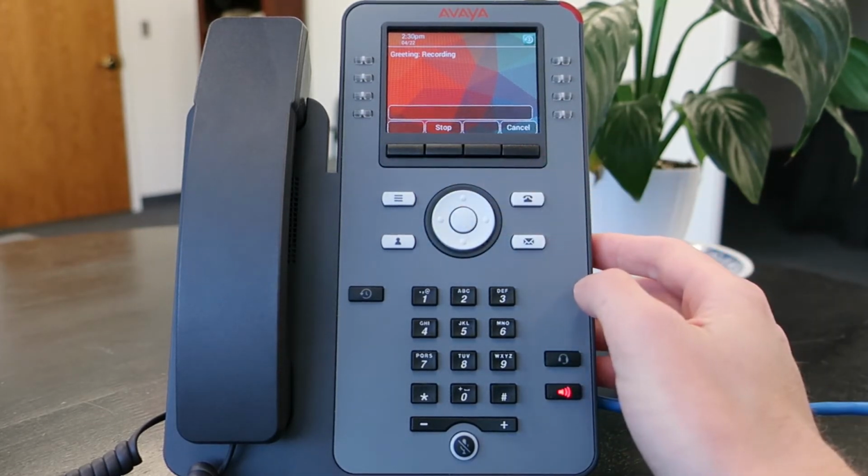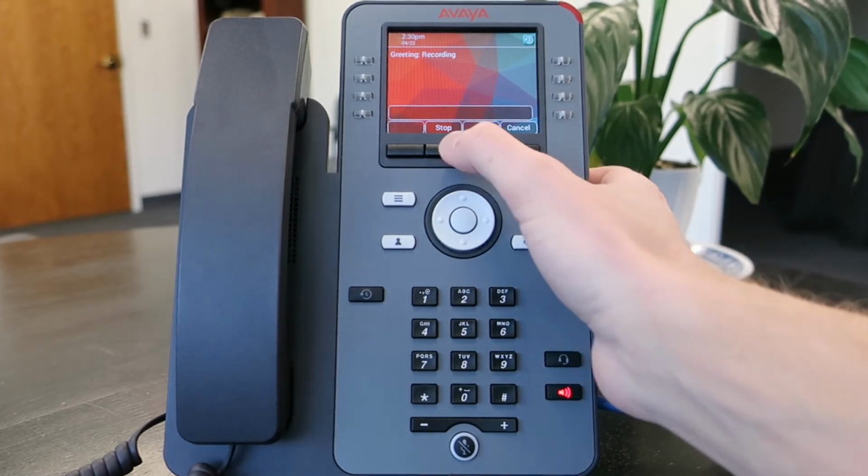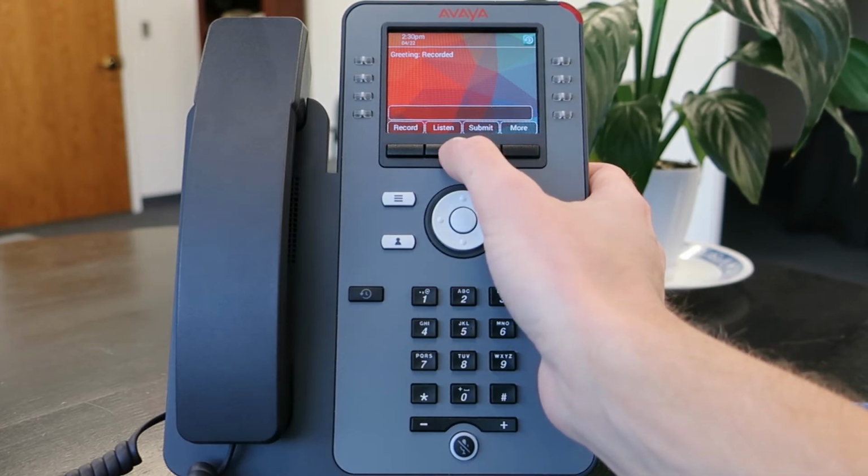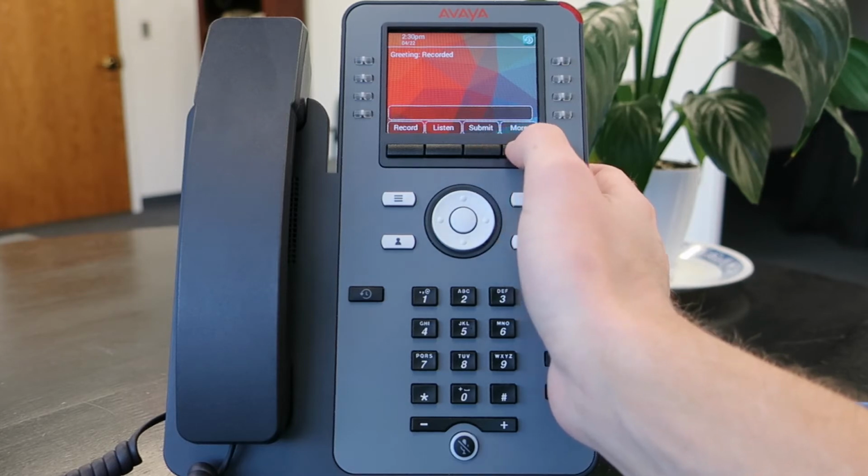Once you record your greeting, you'll press stop. You are given an option where you can listen to that audio, and then when you're satisfied, you can hit the submit button, and that will save your personal greeting.